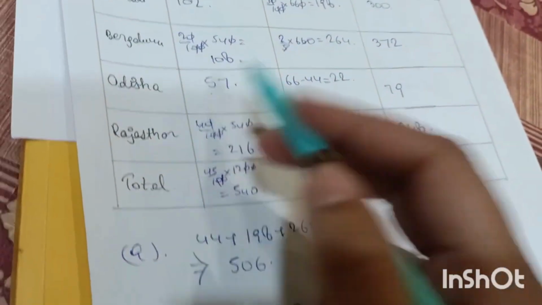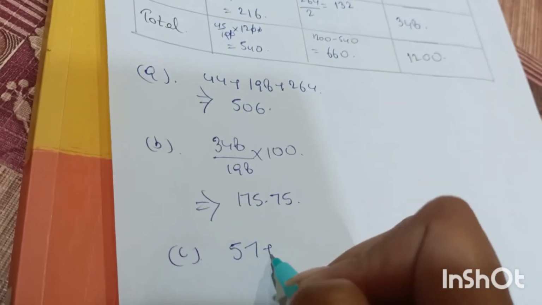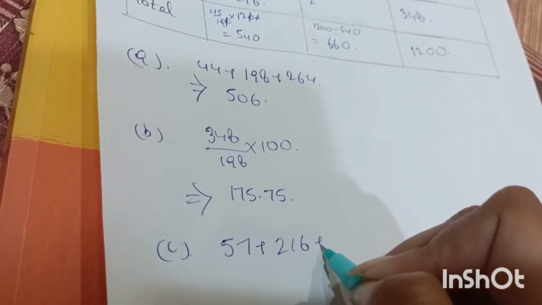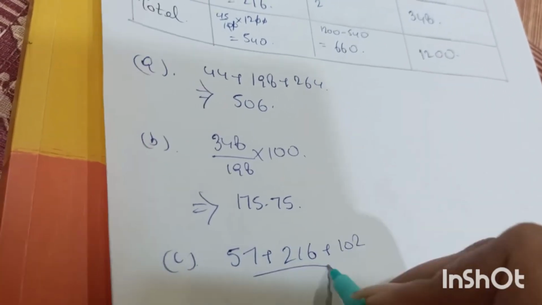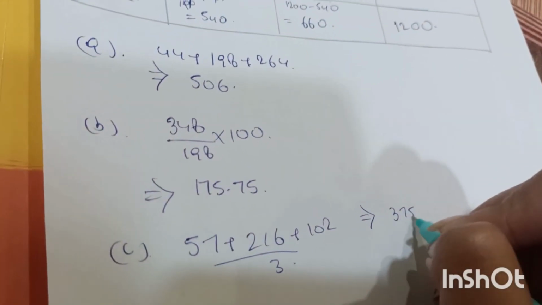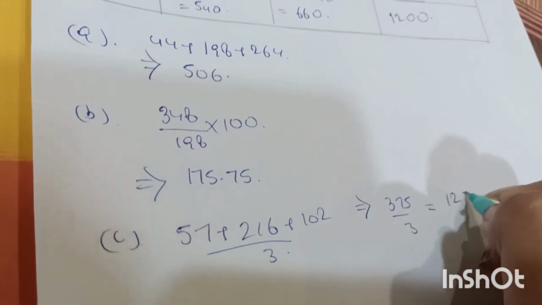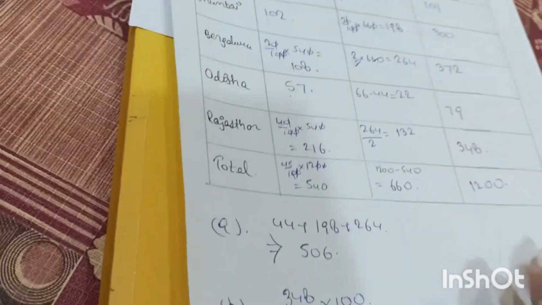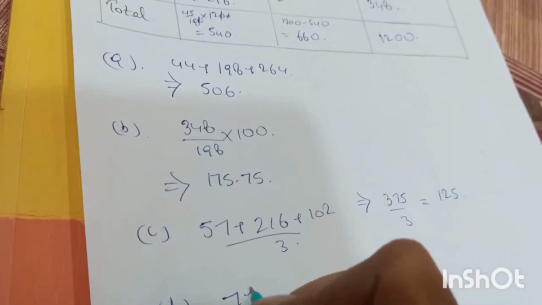For C, what is the average number of boys who visited Odisha, Rajasthan and Mumbai together? Odisha 57 plus Rajasthan 216 plus Mumbai 102, upon 3. So when you solve, you will get the value as 375 upon 3. You will get 125. Okay. What is the total number of students who visited Odisha? So it is 79, direct value.